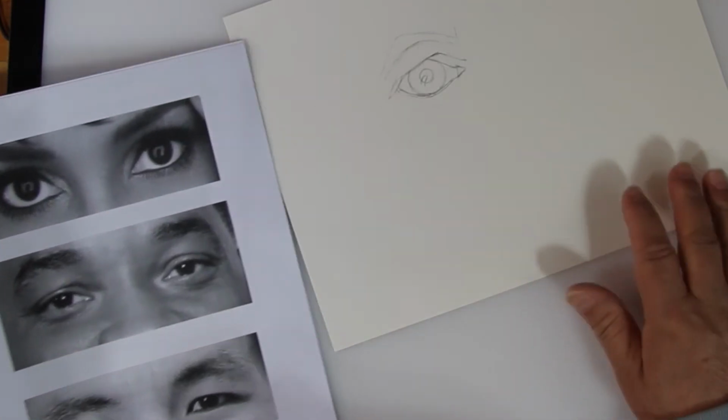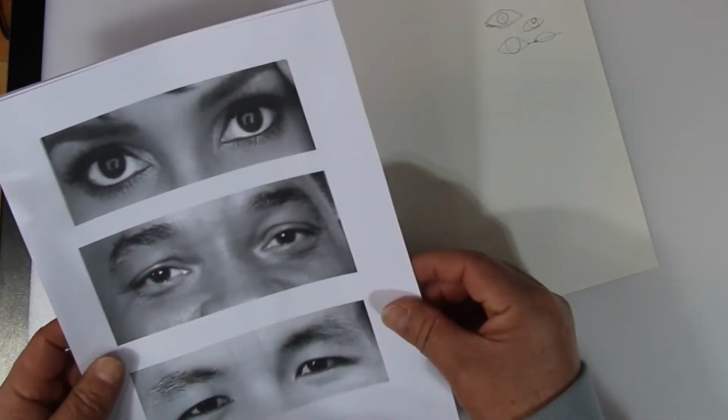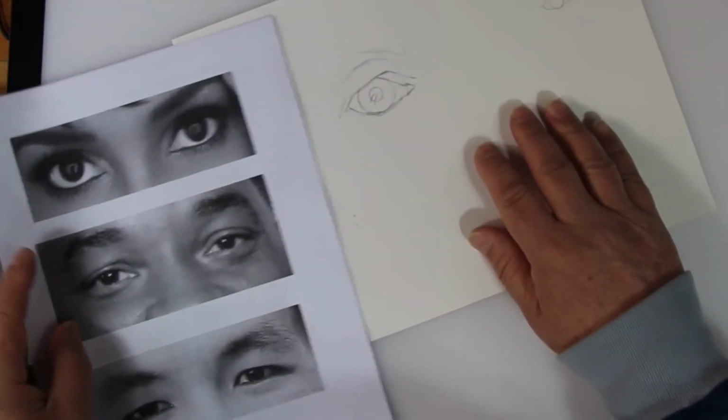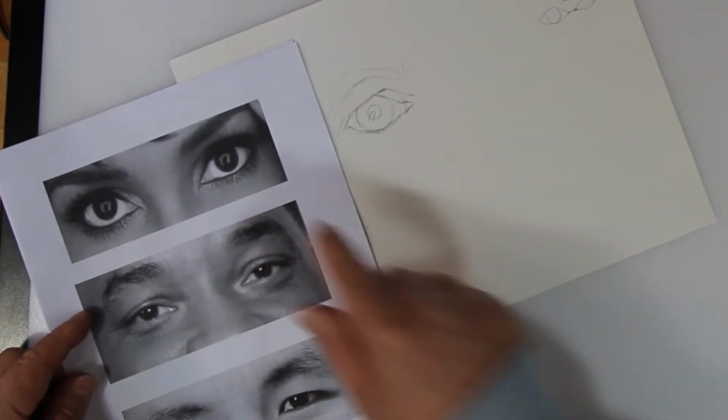So before I do any shading, let's take a look at some other eyes so that you guys can see how they differ from the one that I just finished. So these are Halle Berry's eyes.